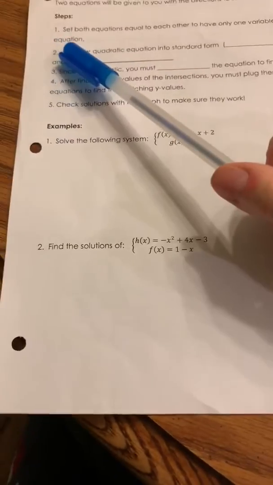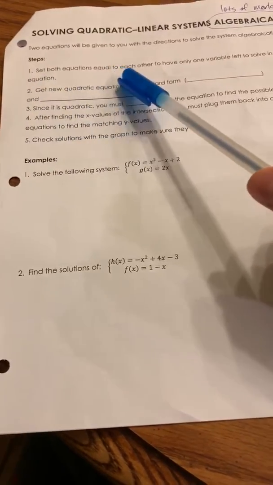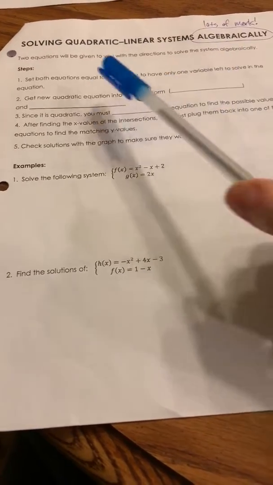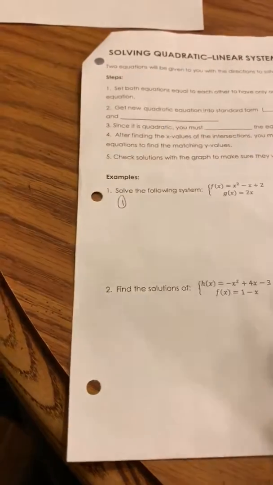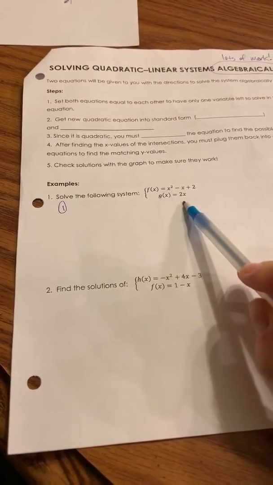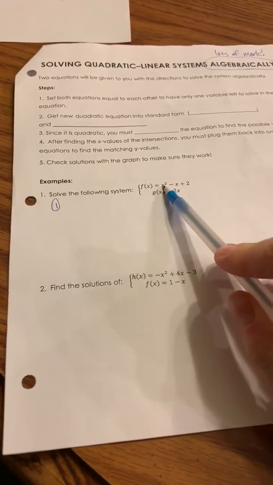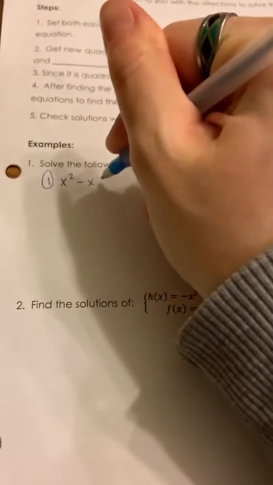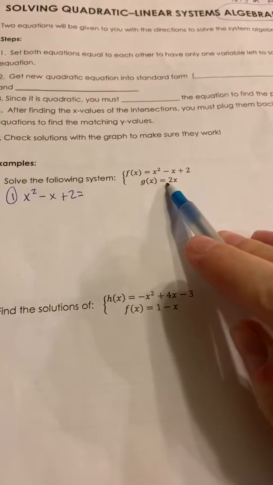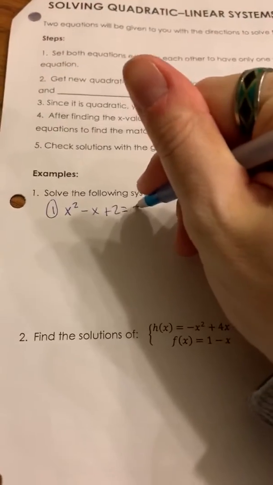Step 1, you need to set both equations equal to each other to have only one variable left to solve in the equation. So in this first system right here, we're going to take these two equations, these two functions, and set them equal to each other. I'm going to write x squared minus x plus 2 first, equals 2x, because that's what the other one is equal to.